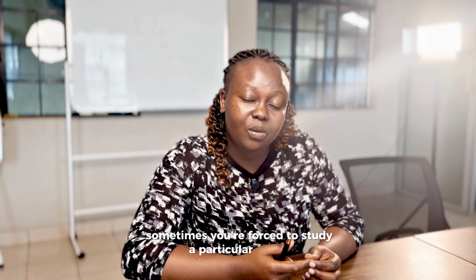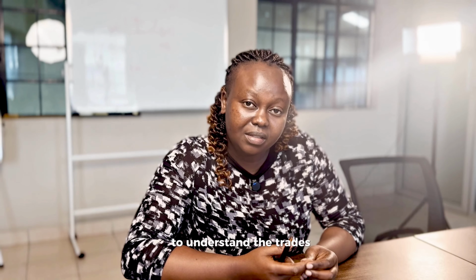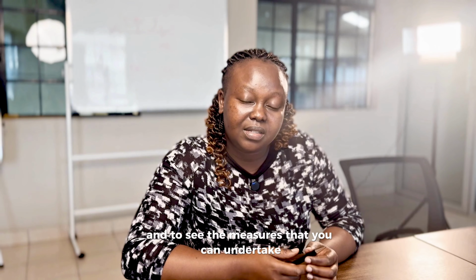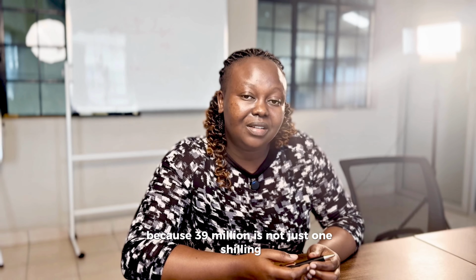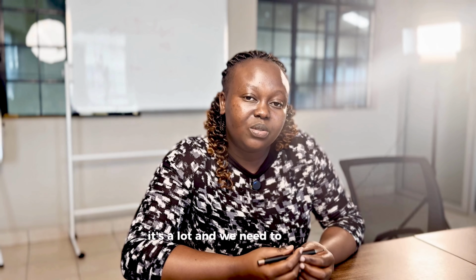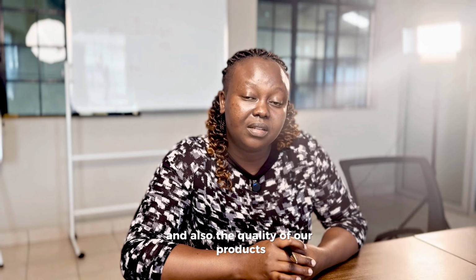As I had mentioned previously, sometimes you're forced to study a particular cost to understand the trends and to see the measures that you can undertake. For such high consumption, because 39 million is not just 1 shilling, it's a lot, we need to see how efficiently we can reduce that cost, while we maintain our production levels and also the quality of our products.